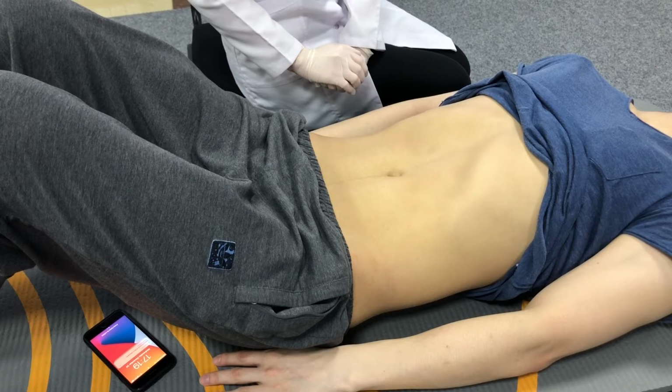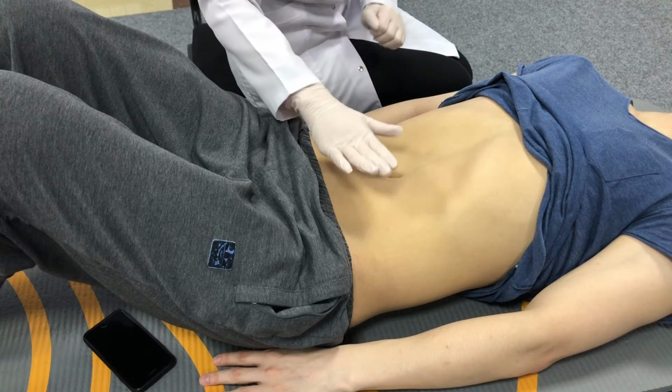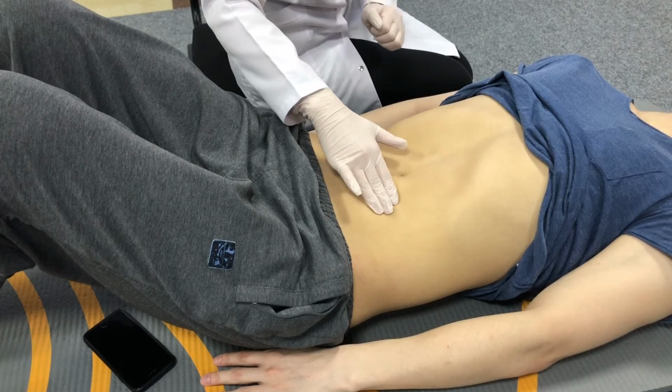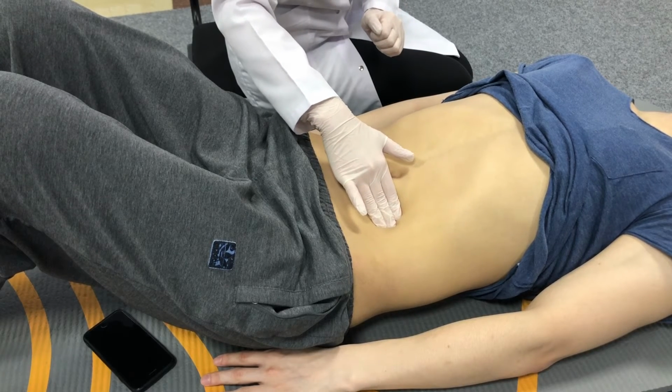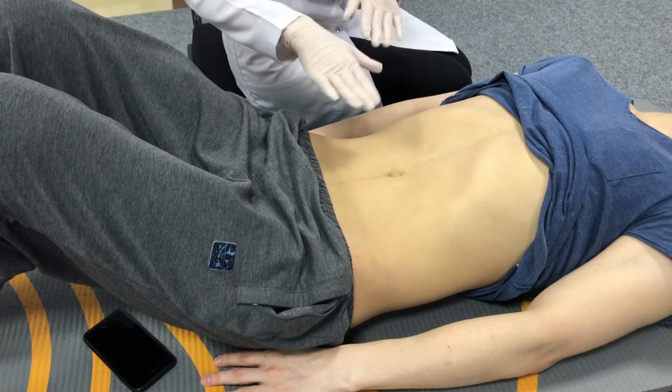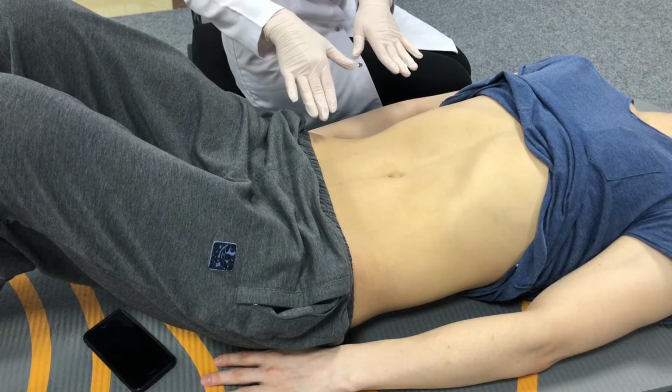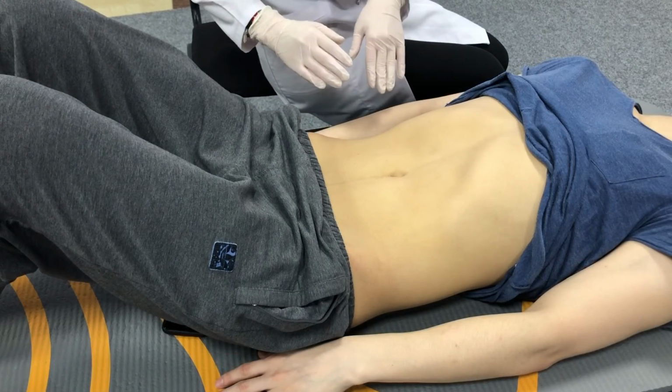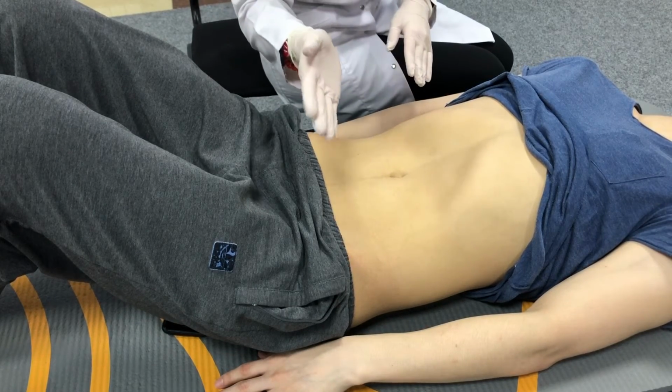After that, we define the symptom of Shchetkin-Blumberg, which is manifested by a sharp increase in abdominal pain with the rapid removal of the palpating hand from the anterior abdominal wall after pressing. Then we move to the deep palpation of the abdomen.